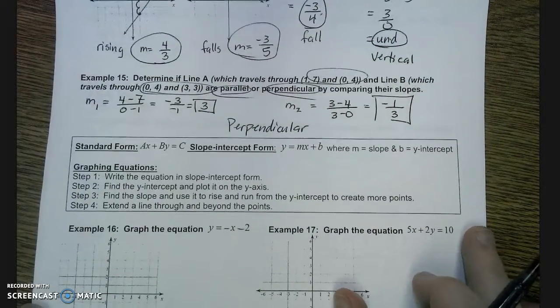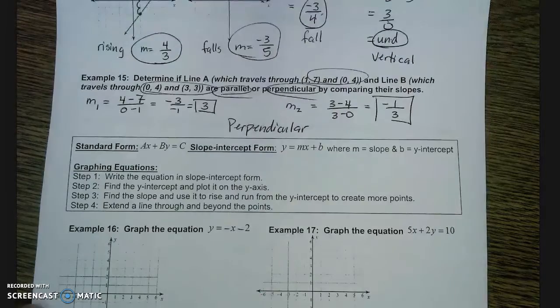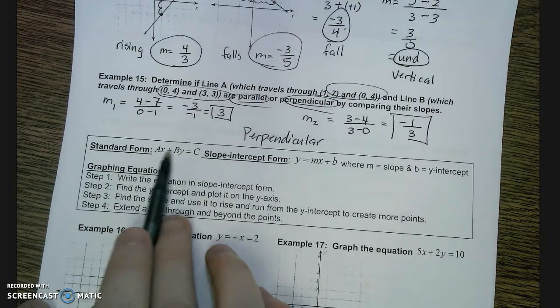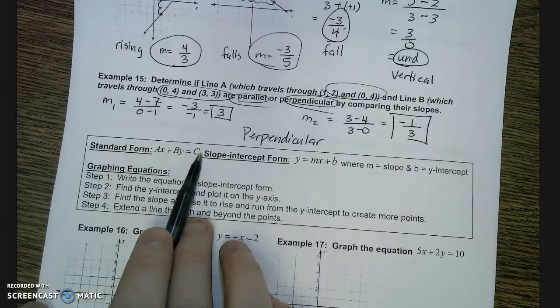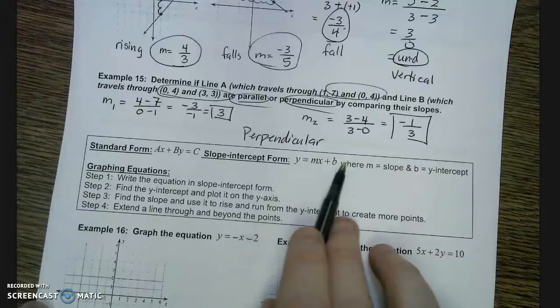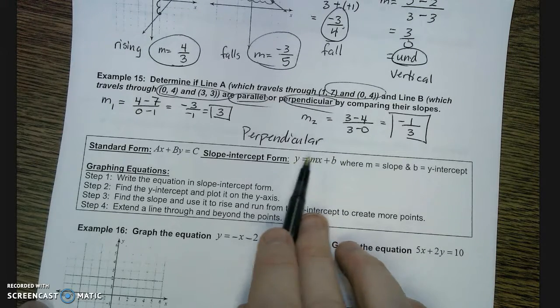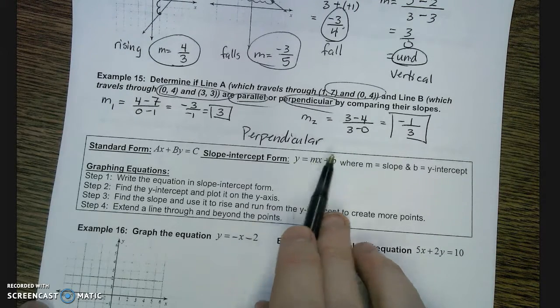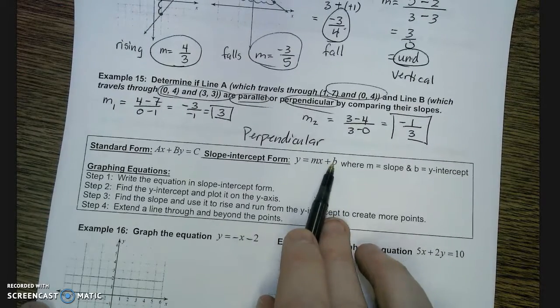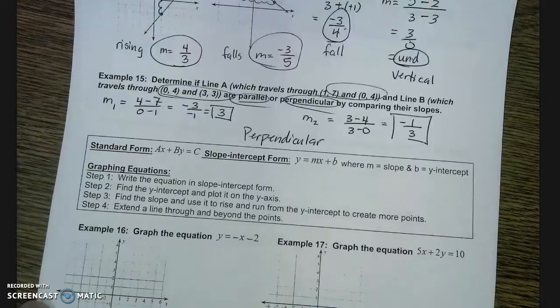You're going to see linear equations written in multiple forms. One form is standard form, where x and y are on the same side and equal to a constant. The form you're most familiar with is slope-intercept form, where y is by itself. The number in front of x is your slope, and the constant being added or subtracted off to the side is where it crosses the y-axis, your y-intercept.